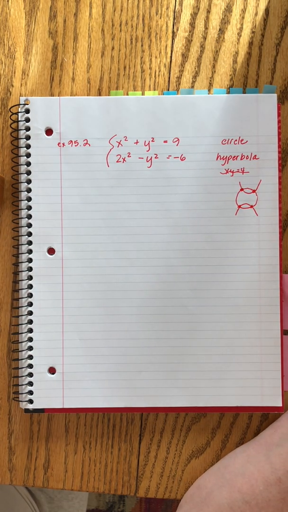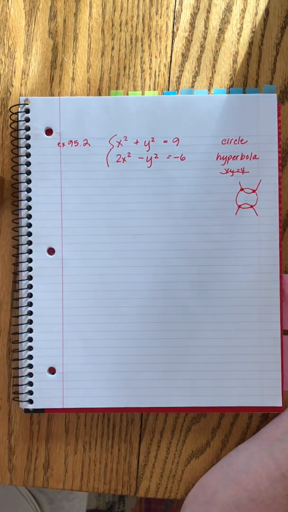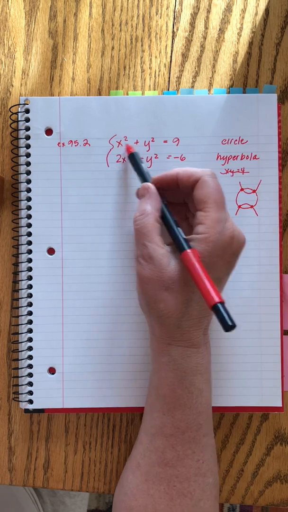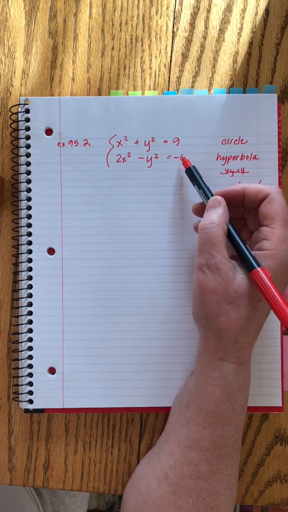Oh my word, this is exciting. So when we get into solving for every pair of solutions, we're just going to keep in mind it's probably going to be 4.